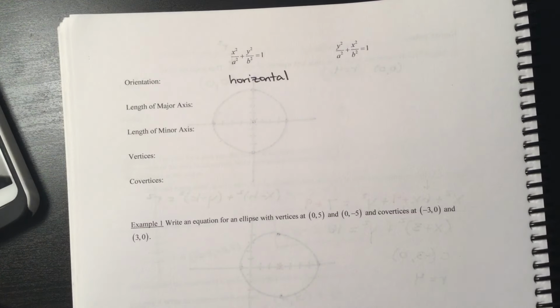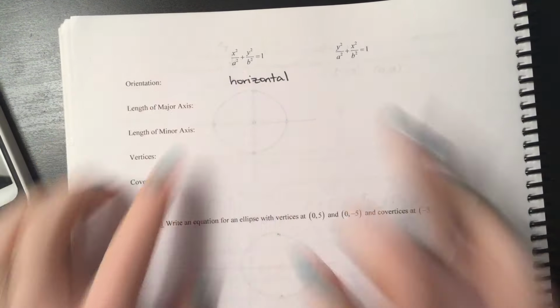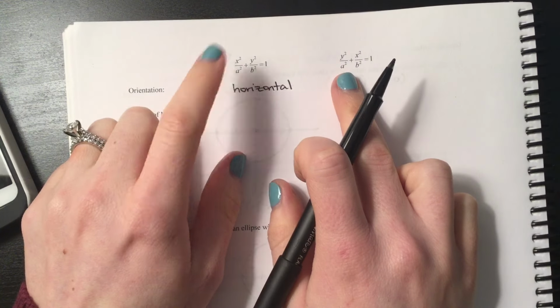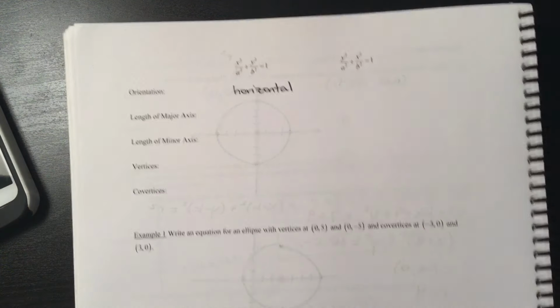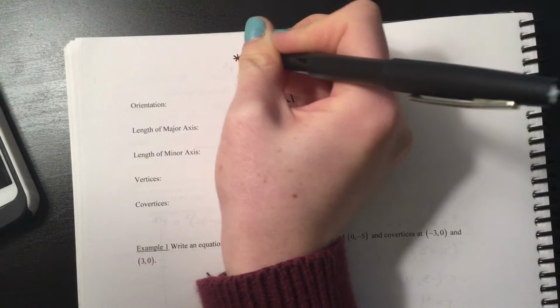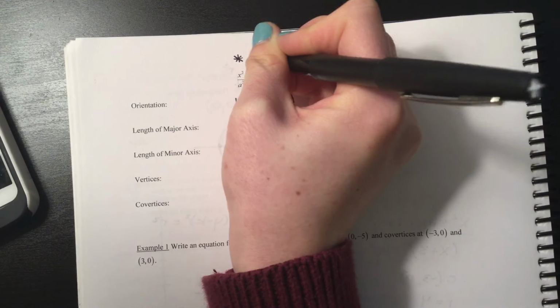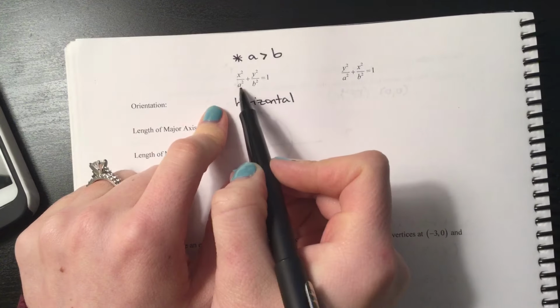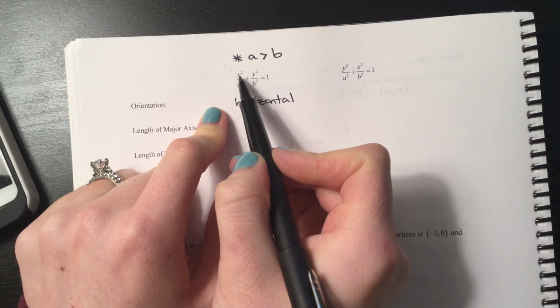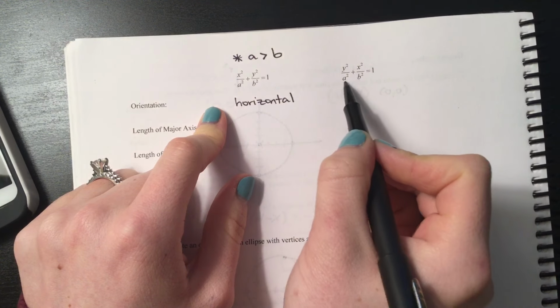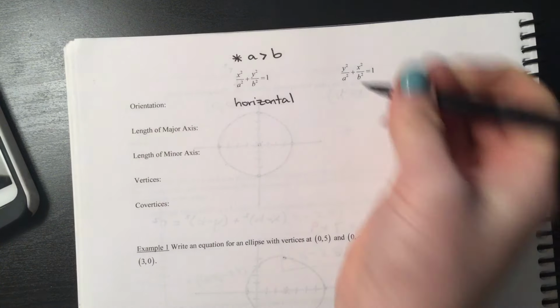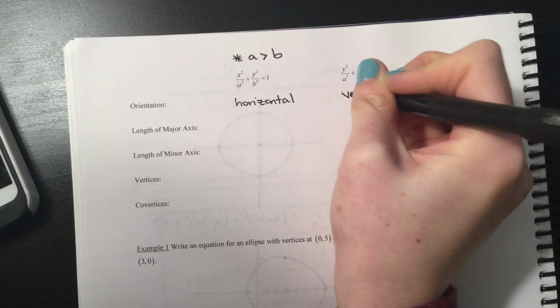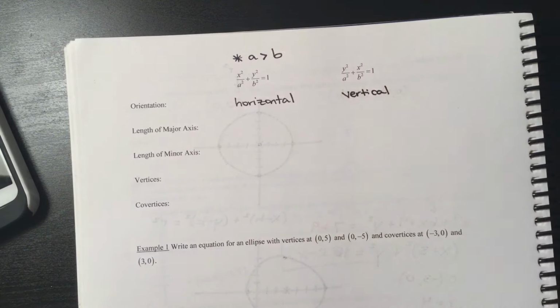So first note that I want to make right here, see the a squared here and here. The reason that we care why the x comes first here and the y comes here is that a is always going to be larger than b. So that's very, very important here. If the larger of the 2 distances is under the x, then we call it horizontal. If the larger of these 2 numbers is under the y, then we call it vertical. That's the only way to know the difference between those 2.